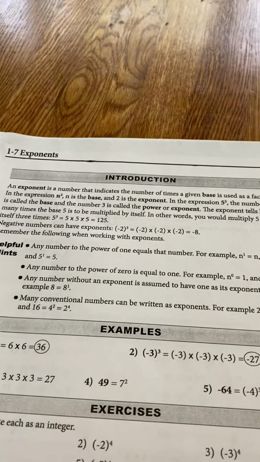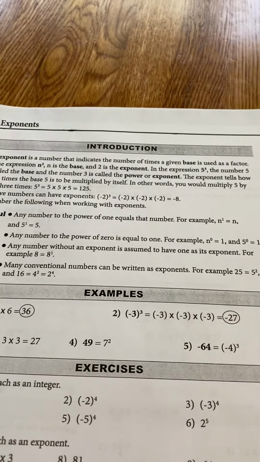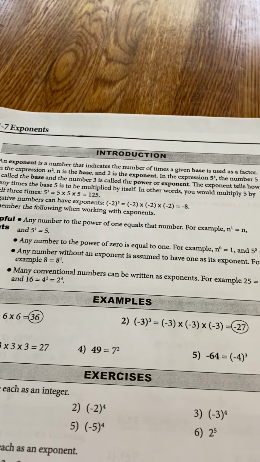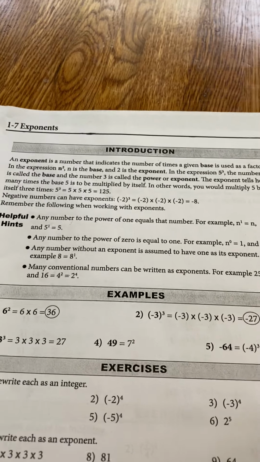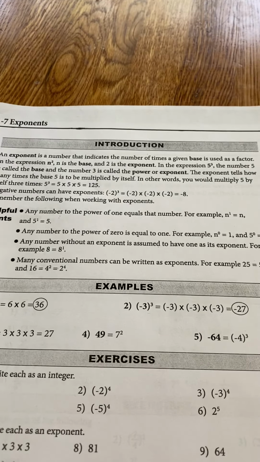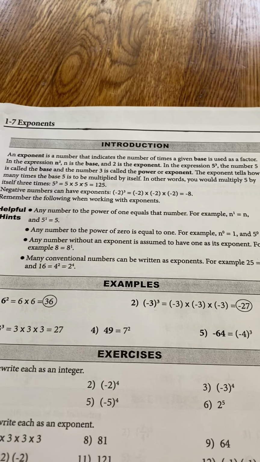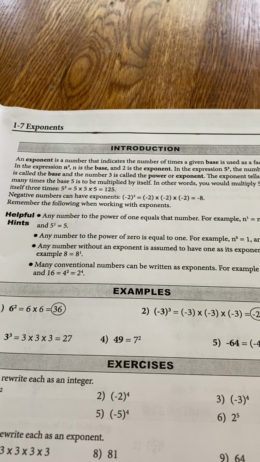Good afternoon. Today we're going to be working with 1-7 on exponents. We've been working with decimals, fractions, multiplying, dividing, adding and subtracting, negative and positive numbers. So this is all going to be intertwined with what we've been working on.